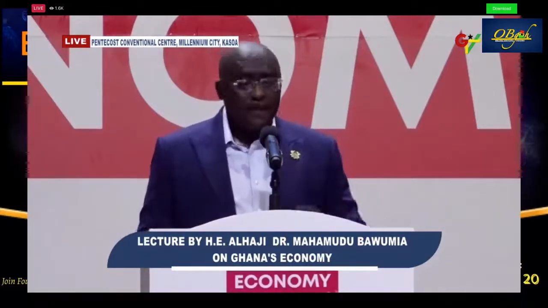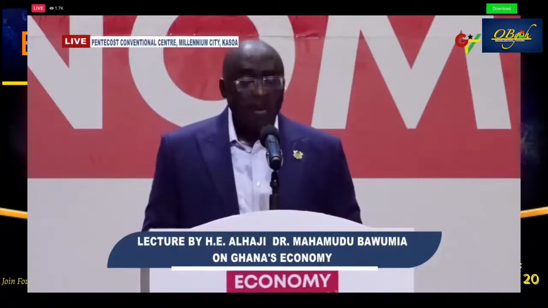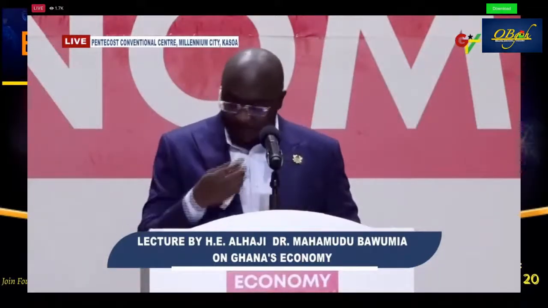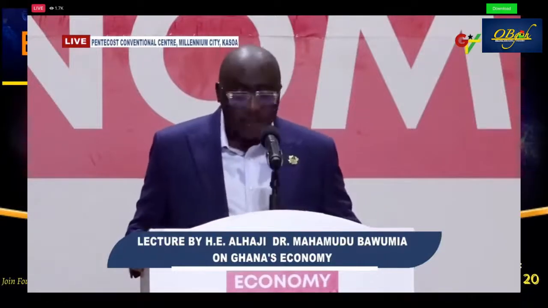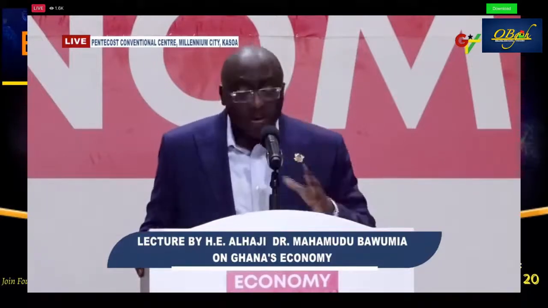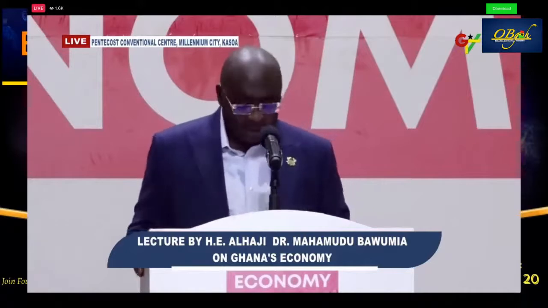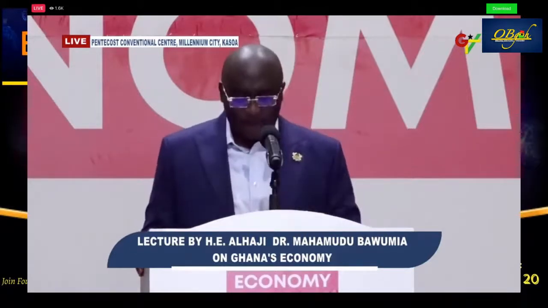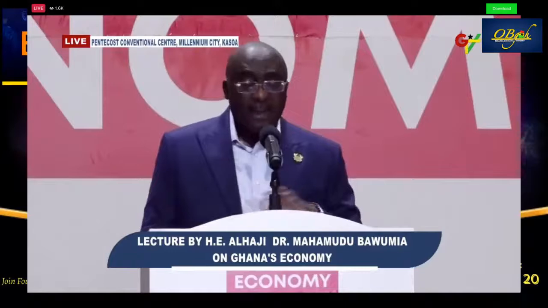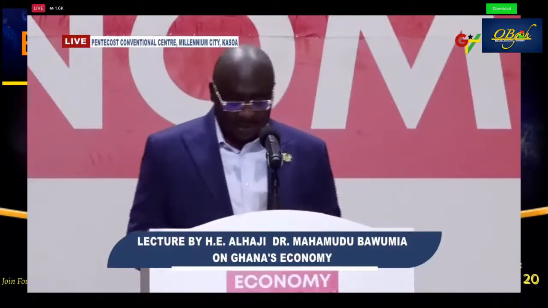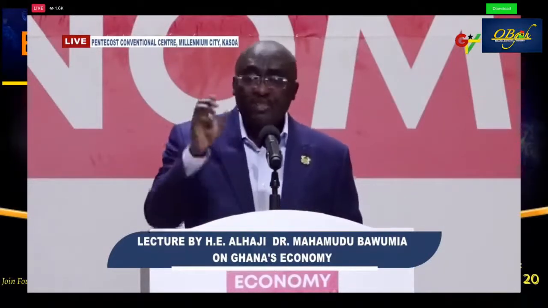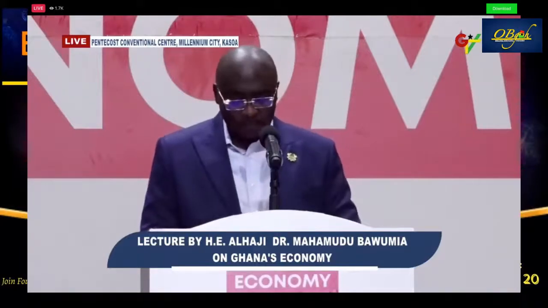Ladies and gentlemen, after a period of sluggish and declining growth, real GDP growth picked up from 3.4% in 2016 to an average of 6.9% between 2017 and 2019. The onset of COVID-19 in 2020, however, resulted in a sharp reduction in GDP growth to 0.4%. In fact, many countries in the world recorded negative growth in 2020. Ghana was one of the few countries that had a positive growth, even though it was very small.